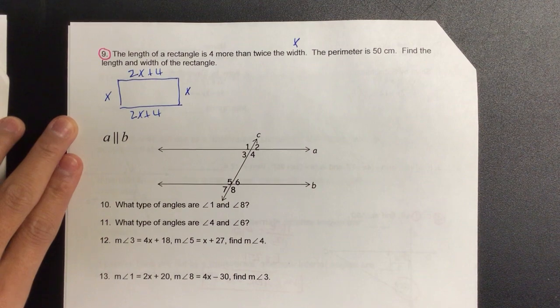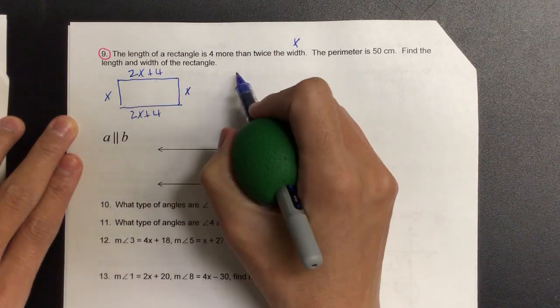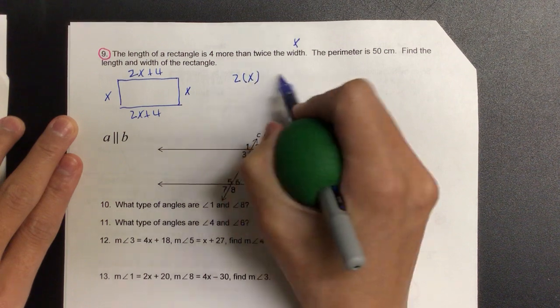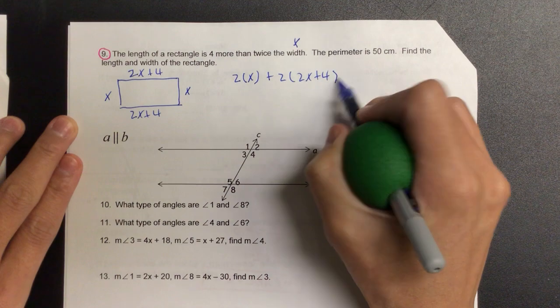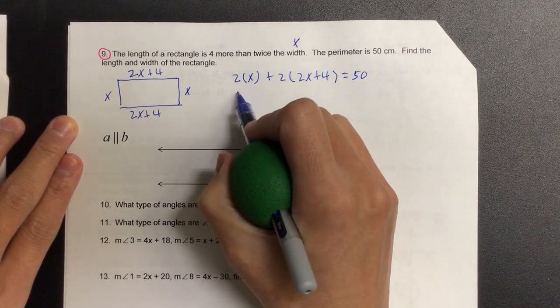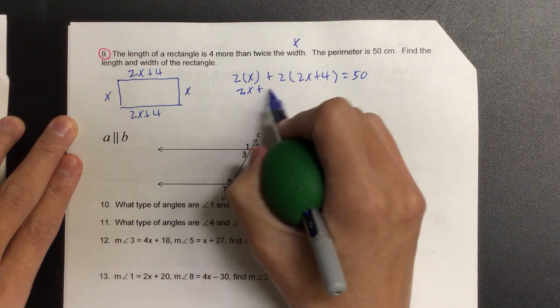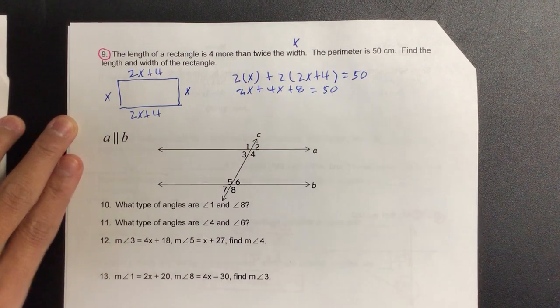And the perimeter is the distance around the figure. So I'm going to say I have double this and double that. So double the x and double the 2x plus 4 is equal to 50. And then let's do our algebra 1. 2x plus 4x plus 8 is equal to 50.